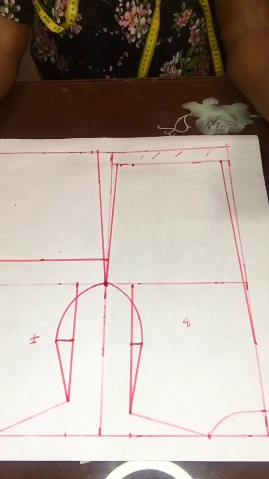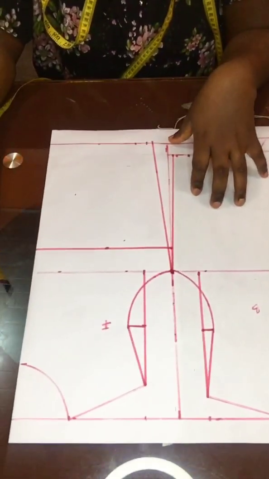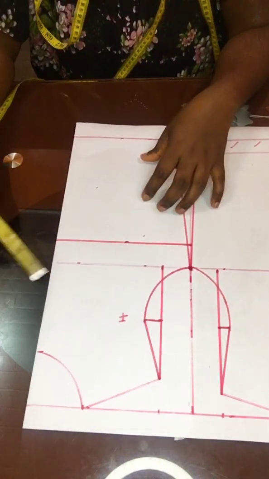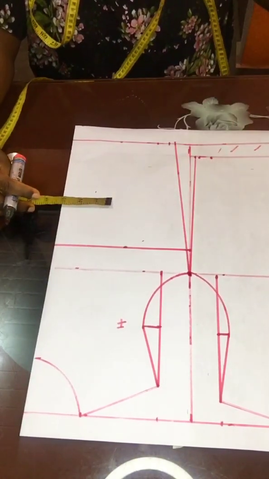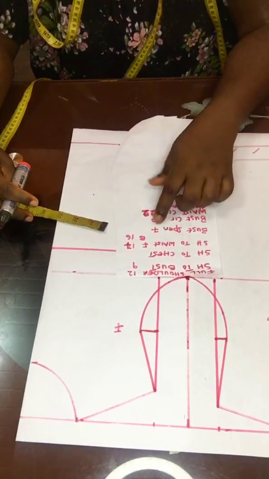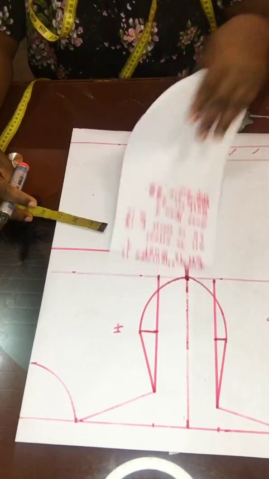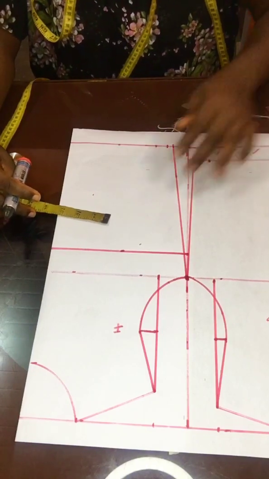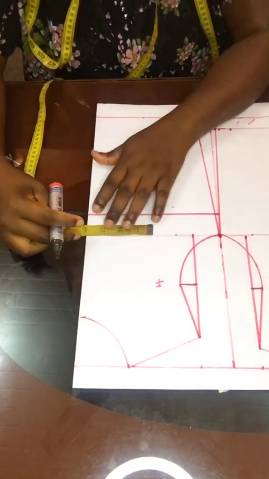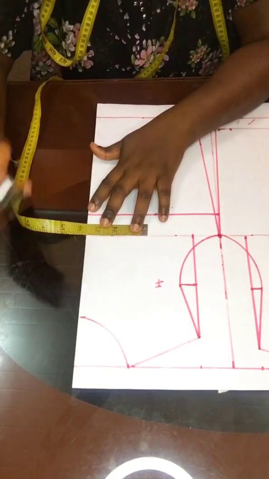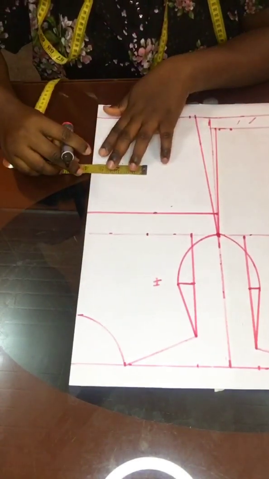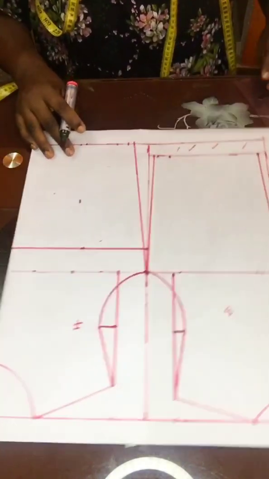After this, the next thing we are going to do is to take our waist dart, and to do that we are going to mark our bust span measurement. The bust span measurement I have here is 7 inches, and when you divide 7 into 2 you will have 3.5 inches. So I'll measure that 3.5 inches from this chest point down. Then I'll connect with my straight ruler.